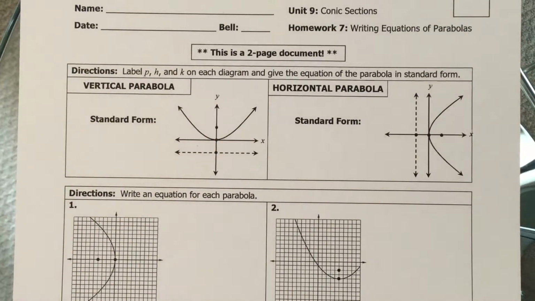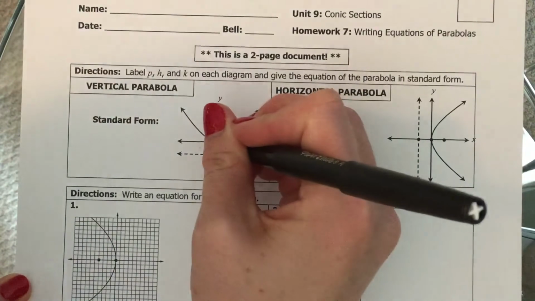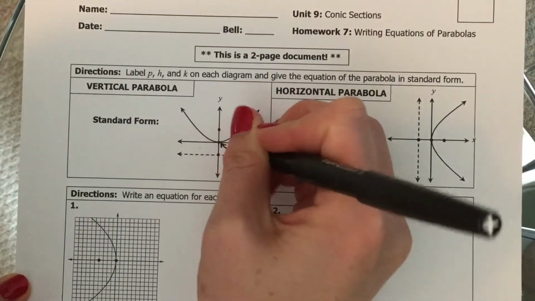All right, homework 7 is on writing equations of parabolas. So we're going to make sure that you've got the actual equations down right here with everything labeled. So we have P, H, and K. So the center or the vertex is (H, K). So that's this point right here.